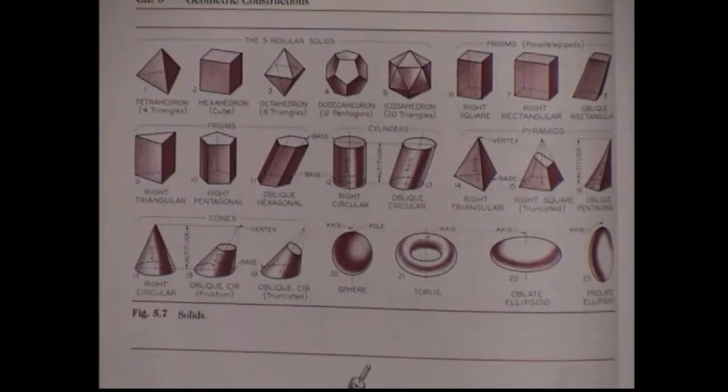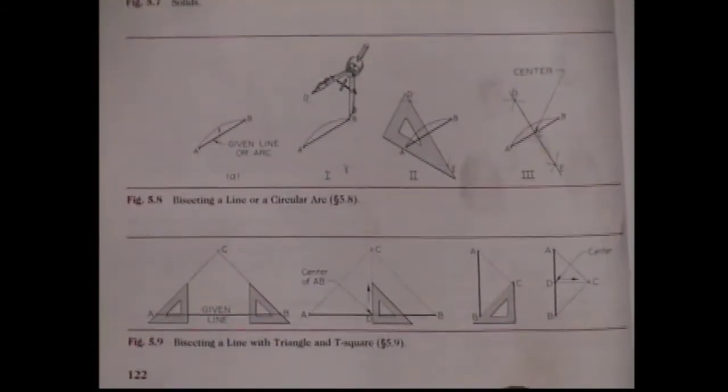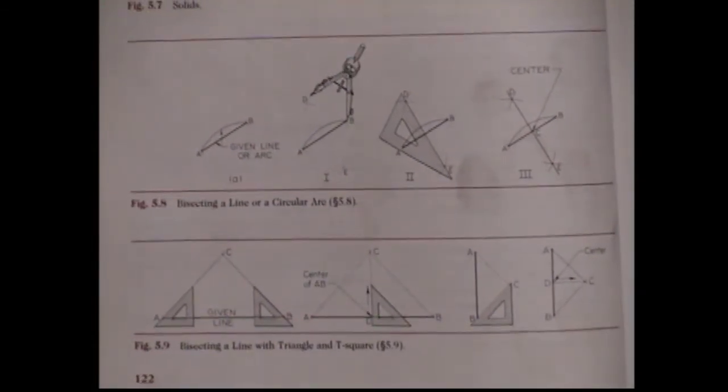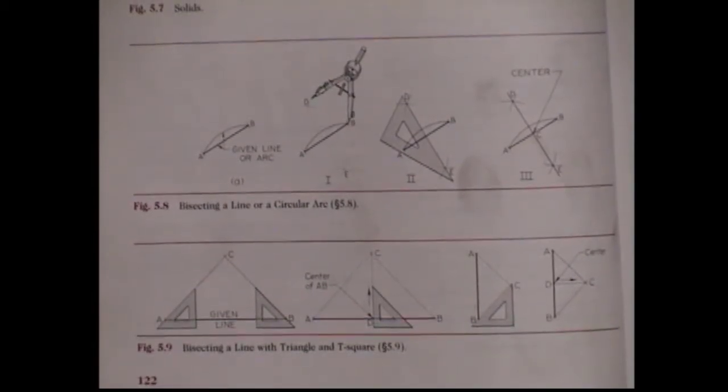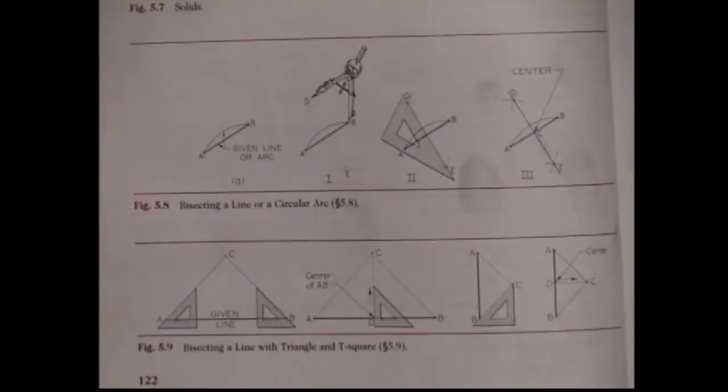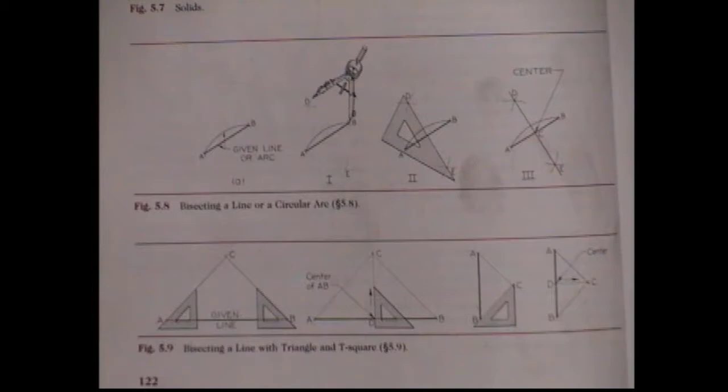Now I'm going to take you through the process, and we'll do this together. But I want to take you through the process of doing things like bisecting a line. What does bisect mean? Cut in half, 2 equal parts. Bi means 2. So we're taking a line and dividing it in 2 equal parts. All right. So the first thing that we're going to do is bisect a line.